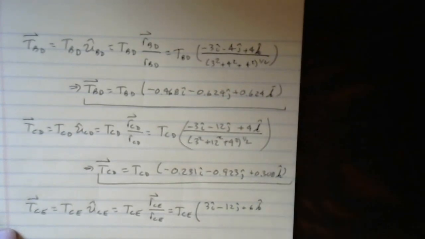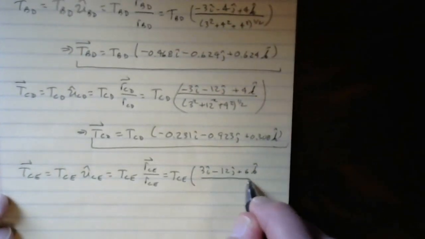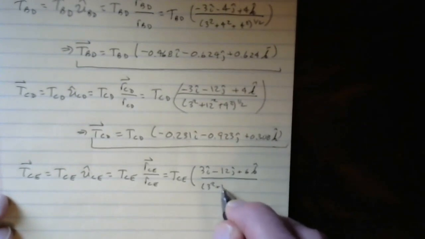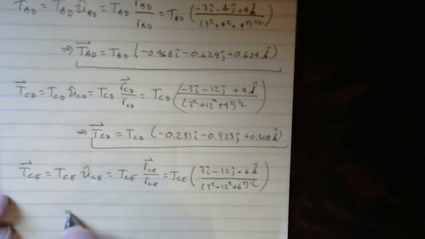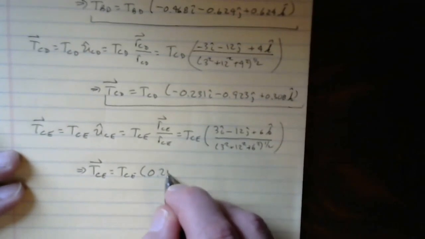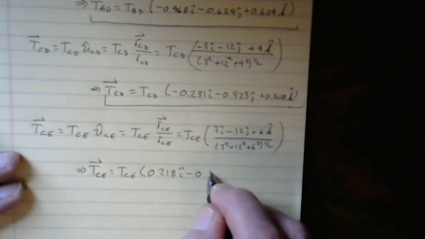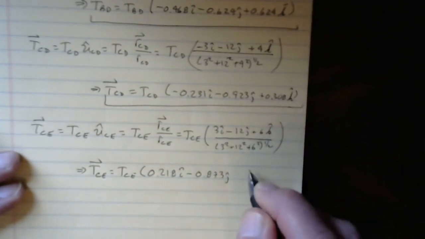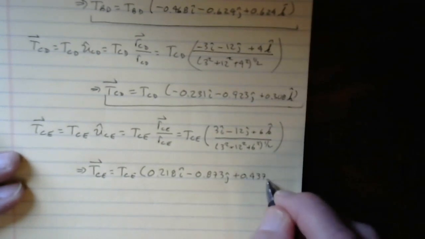This is where having the coordinates comes in handy rather than always having to refer back to the diagram. 3 squared plus 12 squared plus 6 squared, to the 1/2. So the Cartesian vector TCE is TCE times its unit vector, which is 0.218i, minus 0.873j, plus 0.437k.